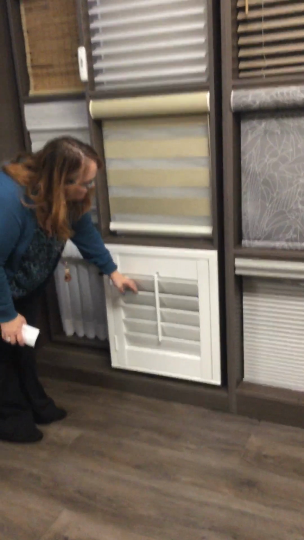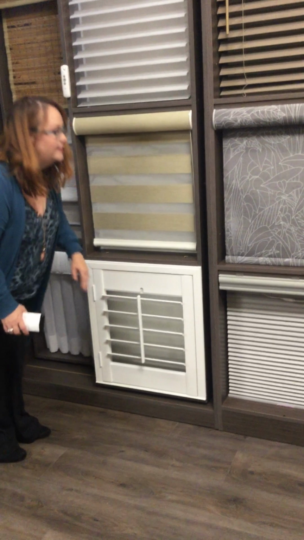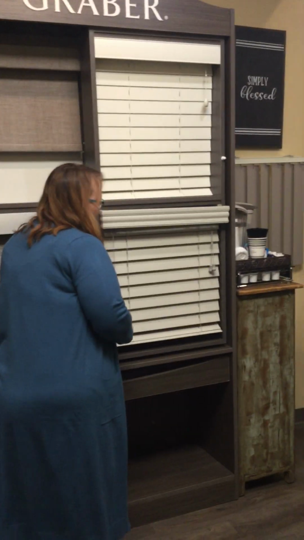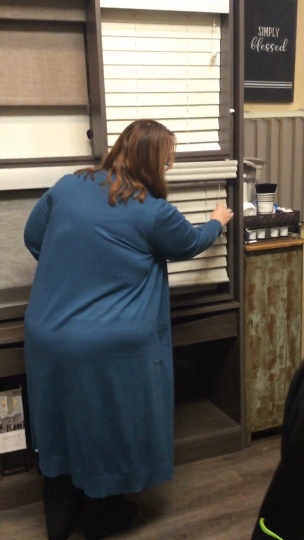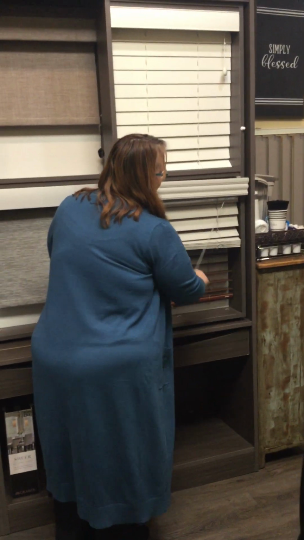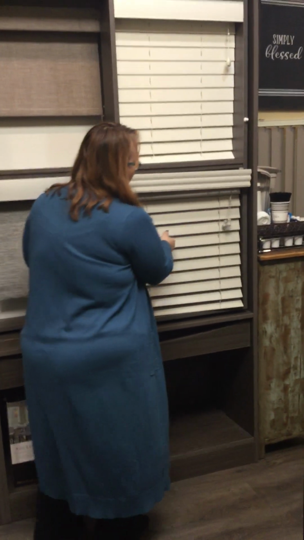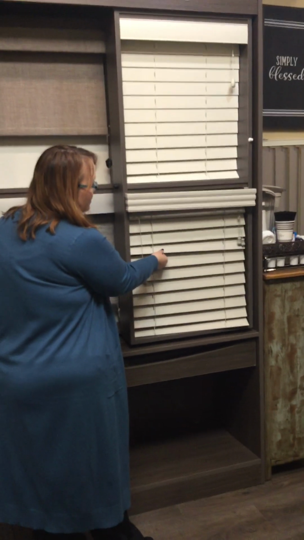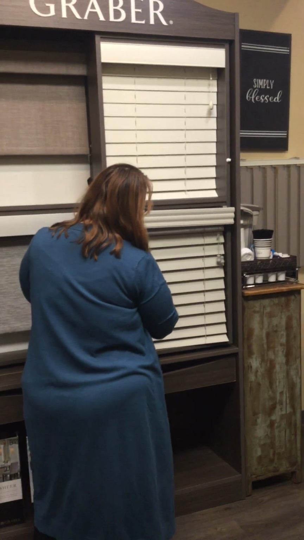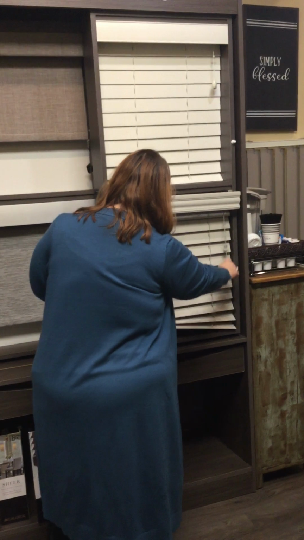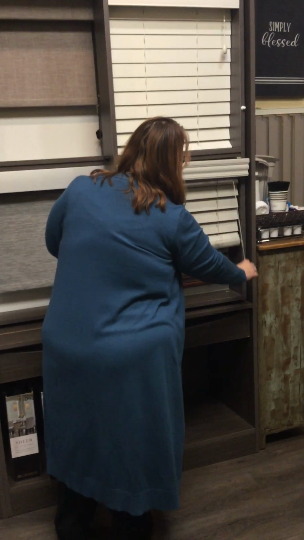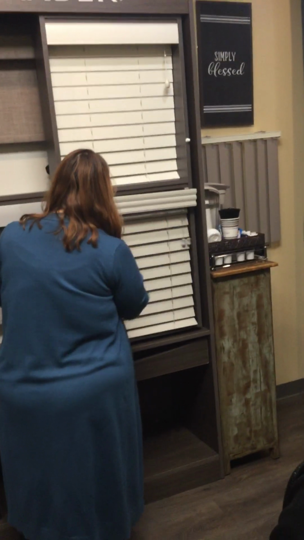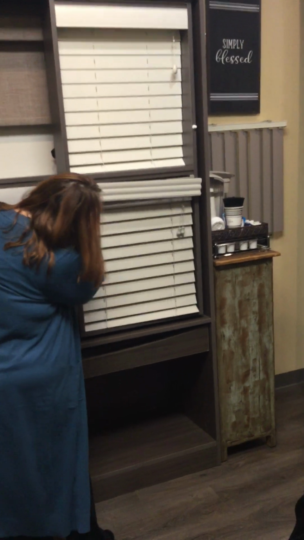All right. So that's your shutter, and this is your blind. A blind hangs in the window and it lifts up, and the shutter tilts out. Obviously, they both have a tilt function. So this is a standard cord lock. It lifts here and tilts here.